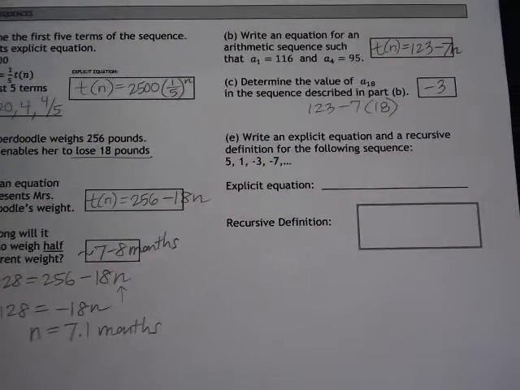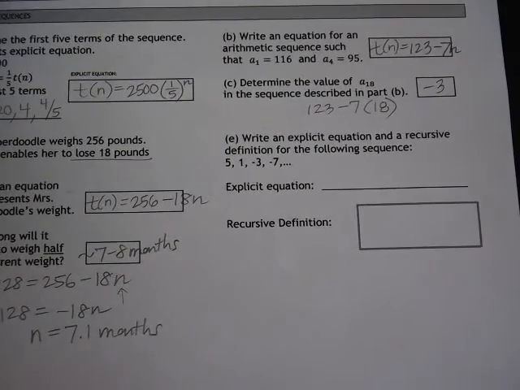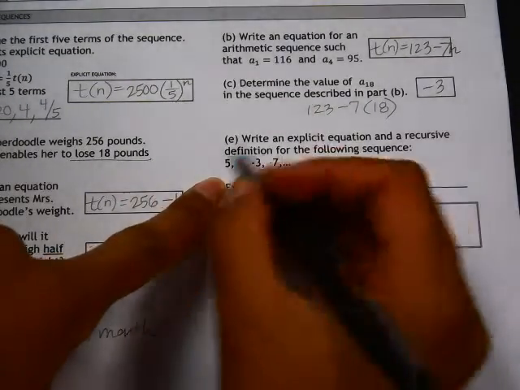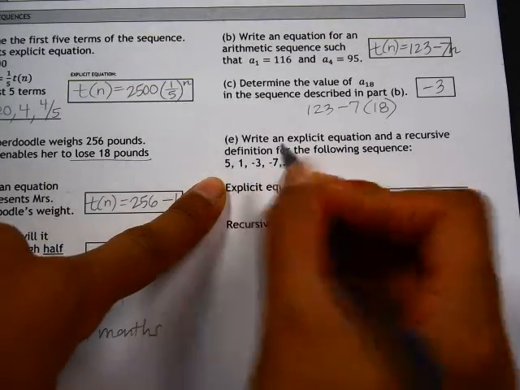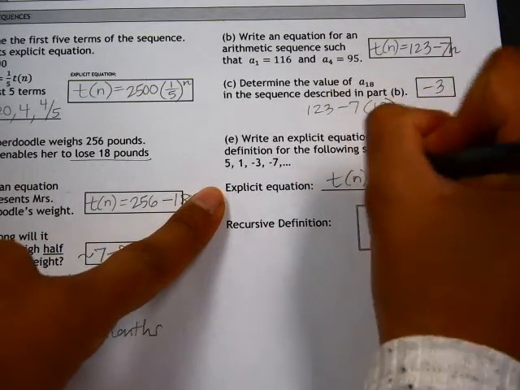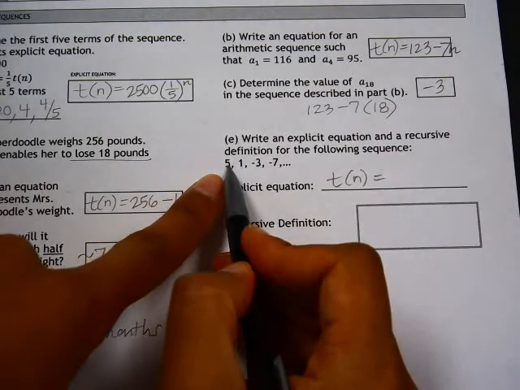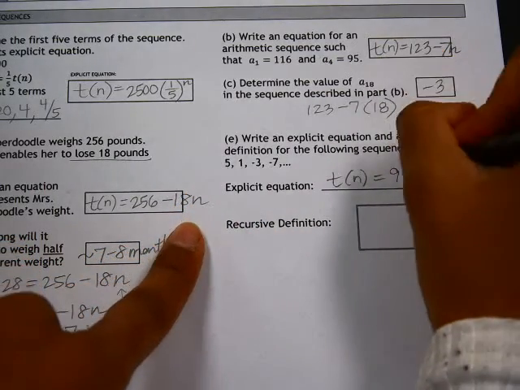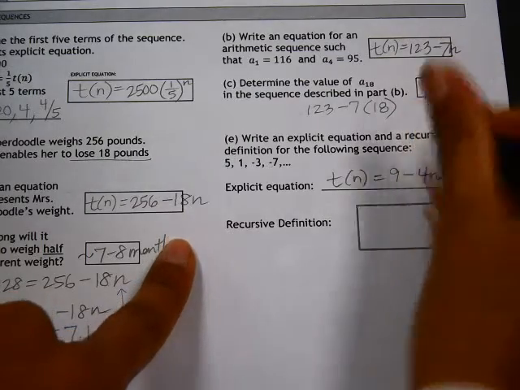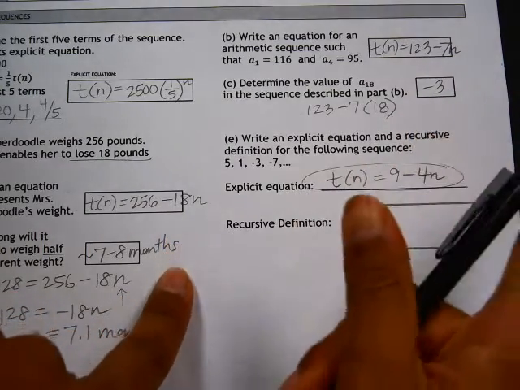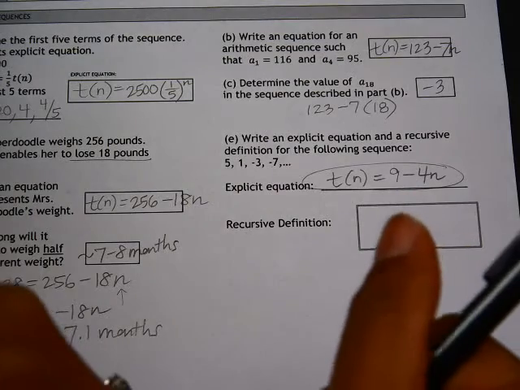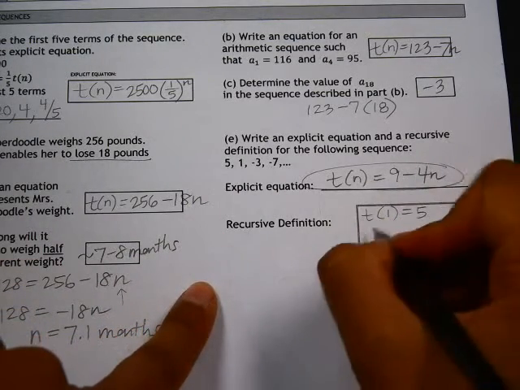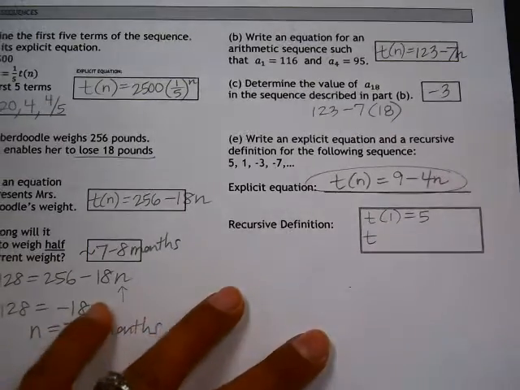Okay, part E, we're writing an explicit equation and a recursive definition for the following sequence. So we're starting with 5, and this is decreasing by 4 each time. So T of n equals, this is term 1, term 0 would be 5 plus 4, which is 9, and then minus 4n. The recursive definition, we need to include the first term. We also need to include how to find the next term.